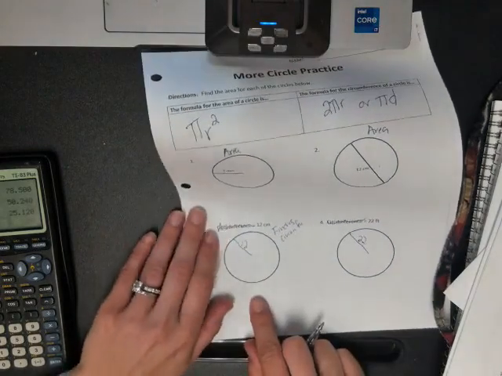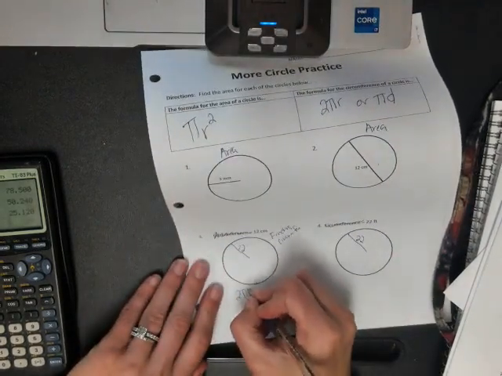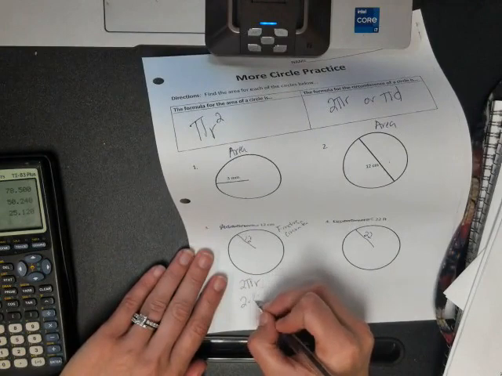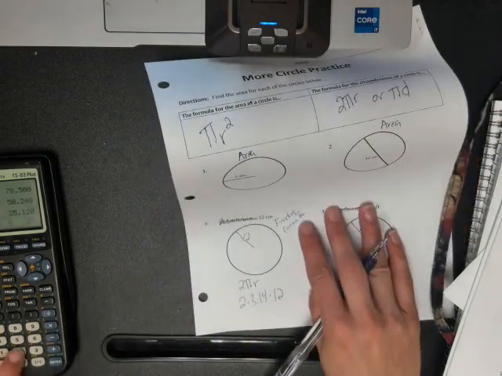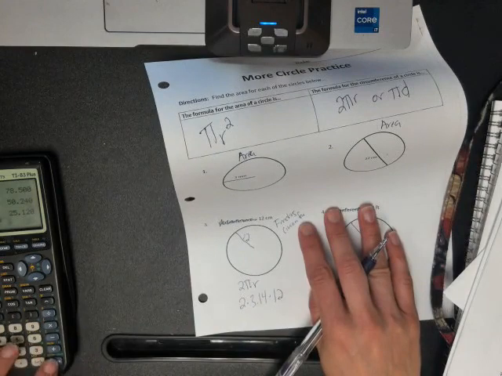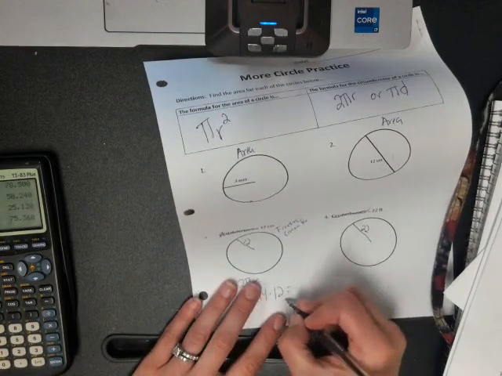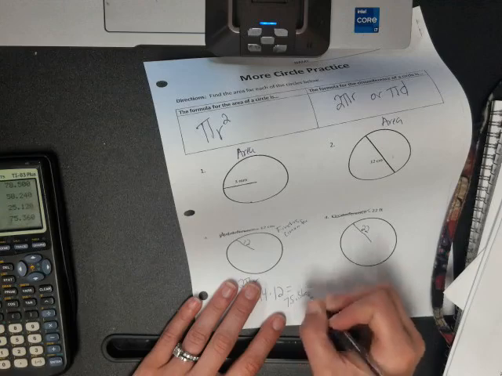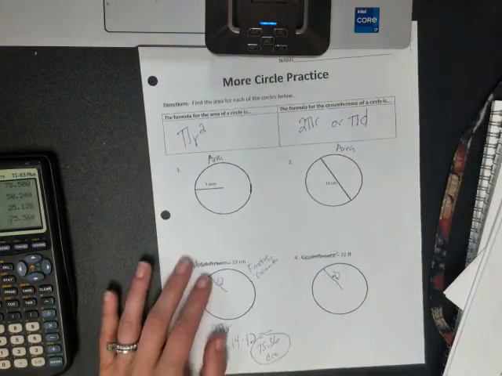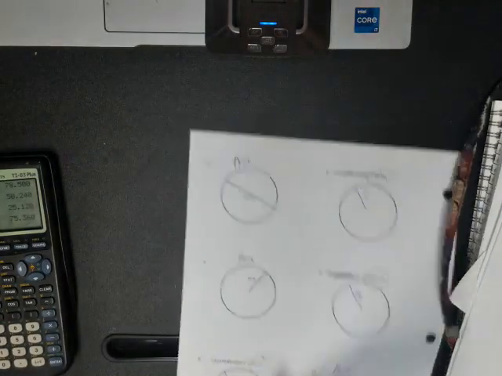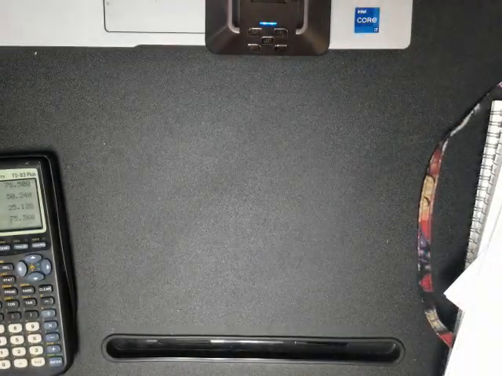Let's find the circumference down here. So circumference is 2 times pi times the radius. So 2 times 3.14 times 12. So I know it's 24 times 3.14 gives me 75.36 centimeters. And I'll have an answer key so you can check this with the sub. You need to do the front and back and get that checked with the sub. And then this is going to be your homework.